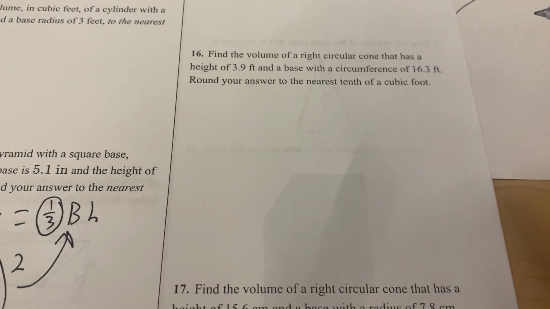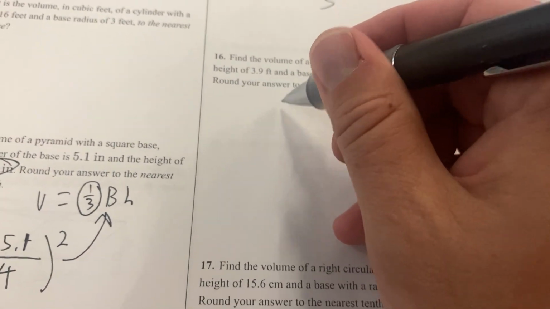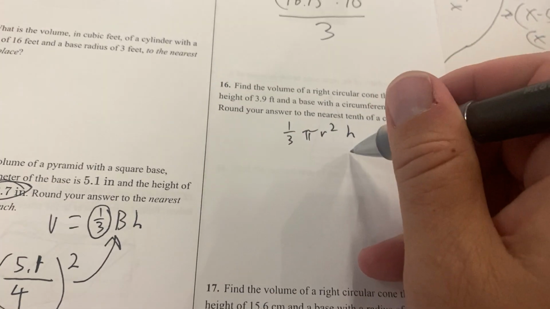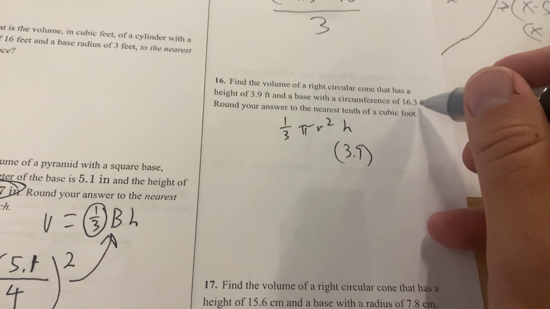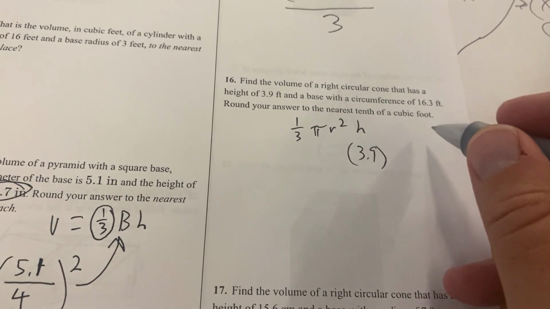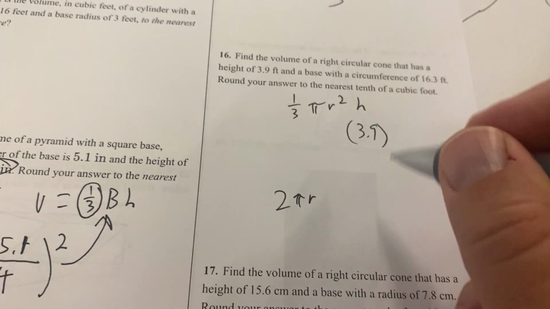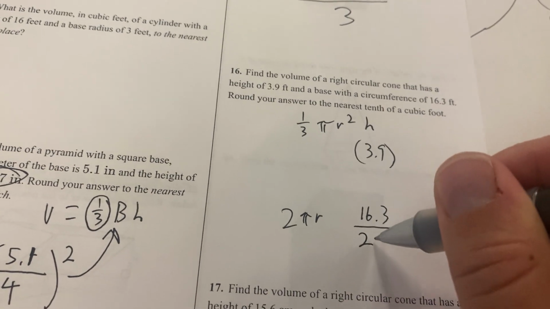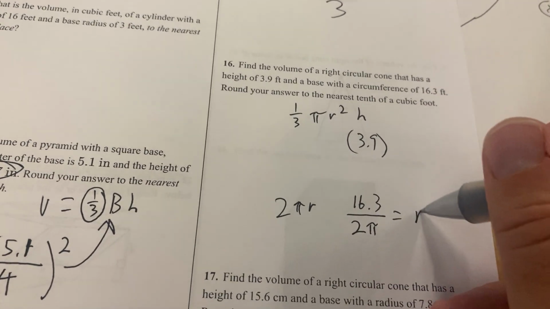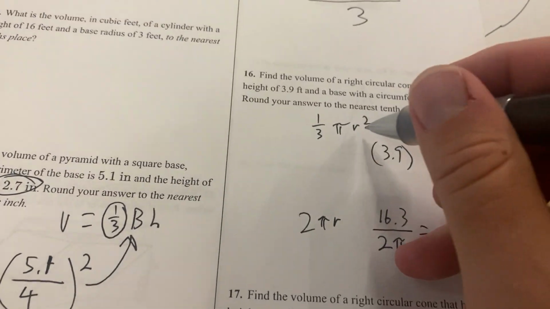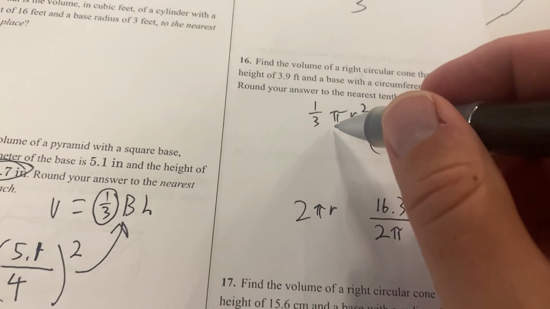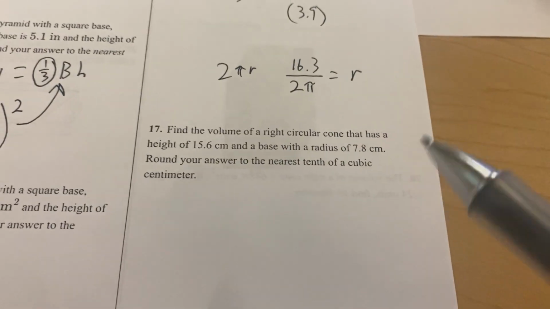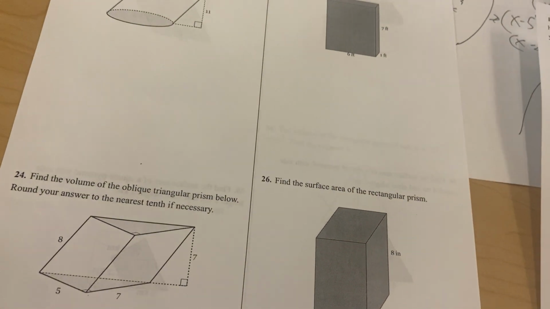Number 16, find the volume of a right circular cone. The cone is 1/3 pi r squared times the height. So my height is 3.9. My circumference is 16.3. So 2 pi r is circumference. So I need to take 16.3 and divide that by 2 pi in order to get my radius. Okay, whatever I have there, I'm going to square it, multiply by the 3.9, multiply by pi, divide by 3. Make sure you're going through the appropriate steps. Right circular cone, again, same steps. I won't waste your time on that one.